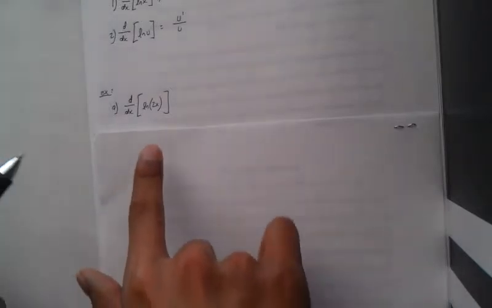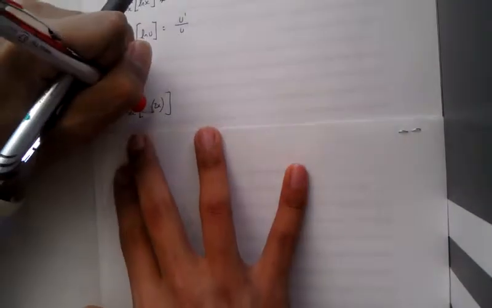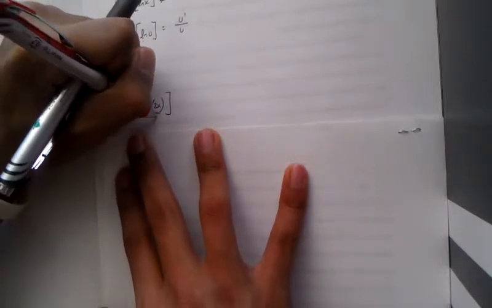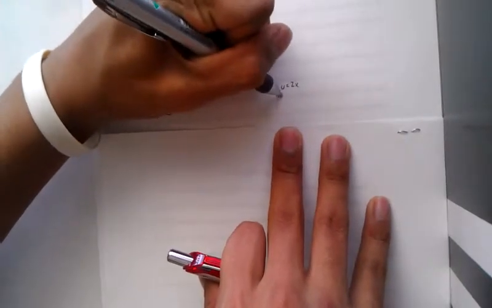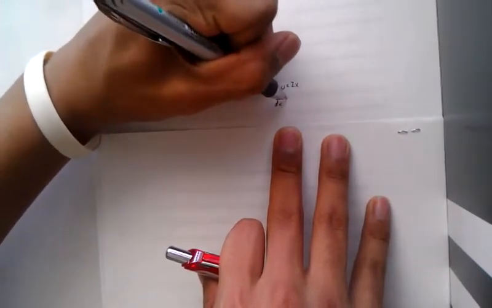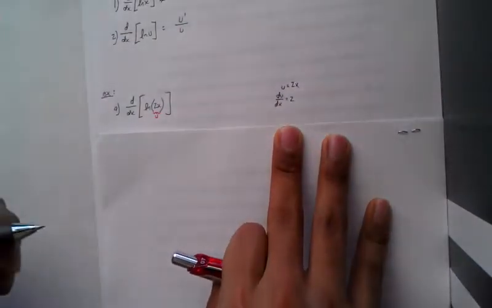So just some examples. The derivative of the natural log of 2x. Here, since we don't have the natural log of x, we'll have to define this as u. So if we define that as u, then the derivative of u equals 2.